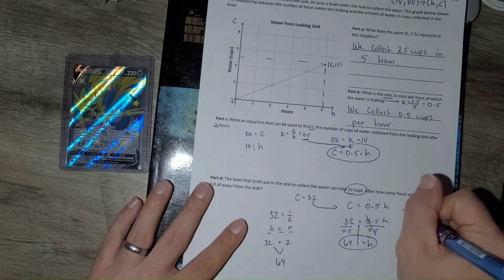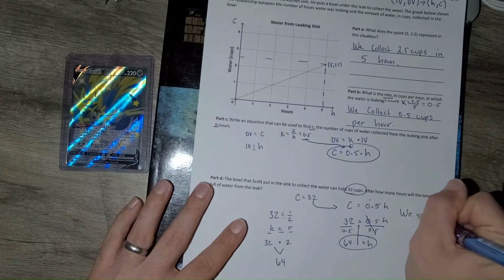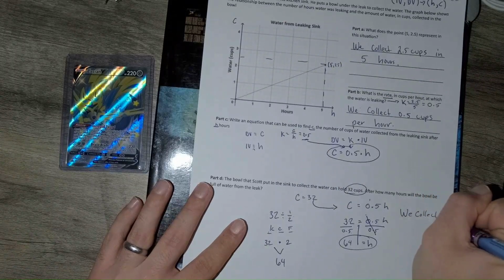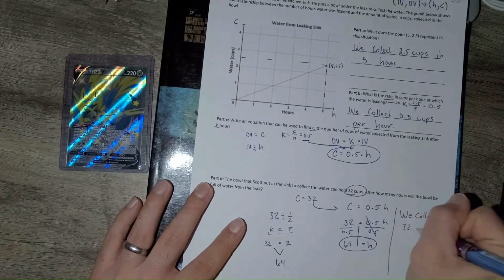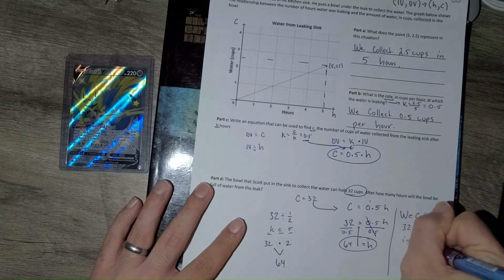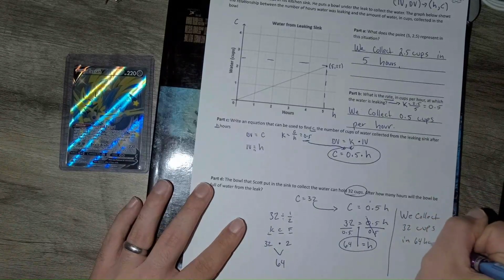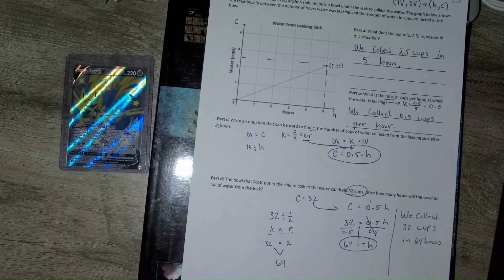And so here we would say we collect 32 cups in 64 hours. And that was our final study guide question. You guys are going to rock it tomorrow. Well, not tomorrow, but when we have our test. Let's get it.